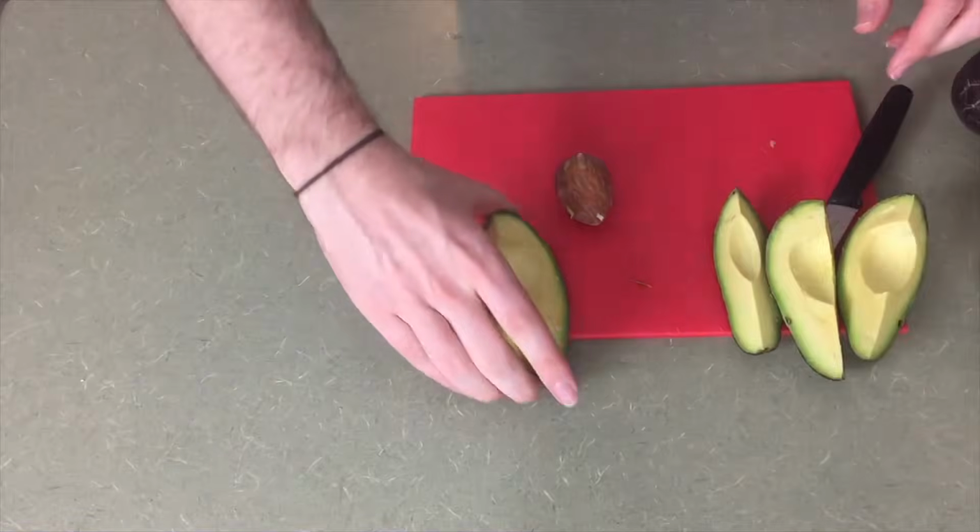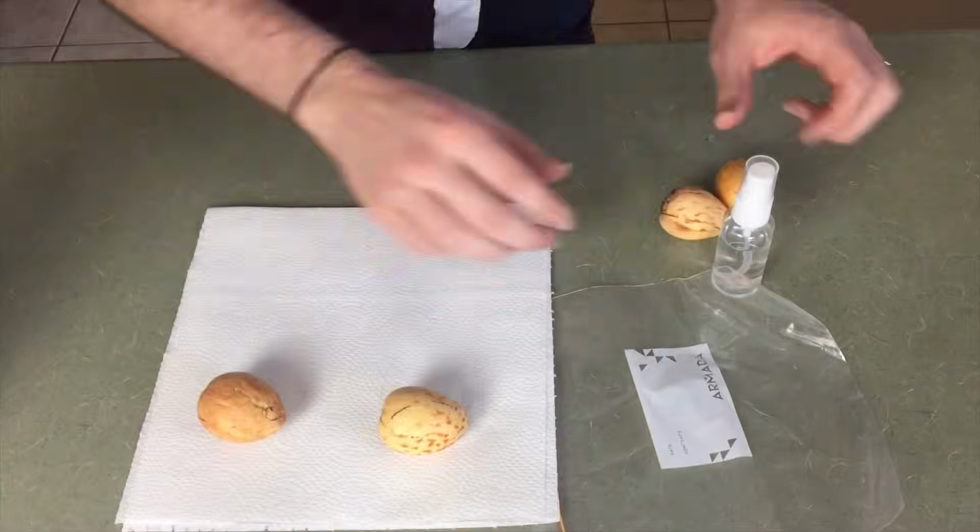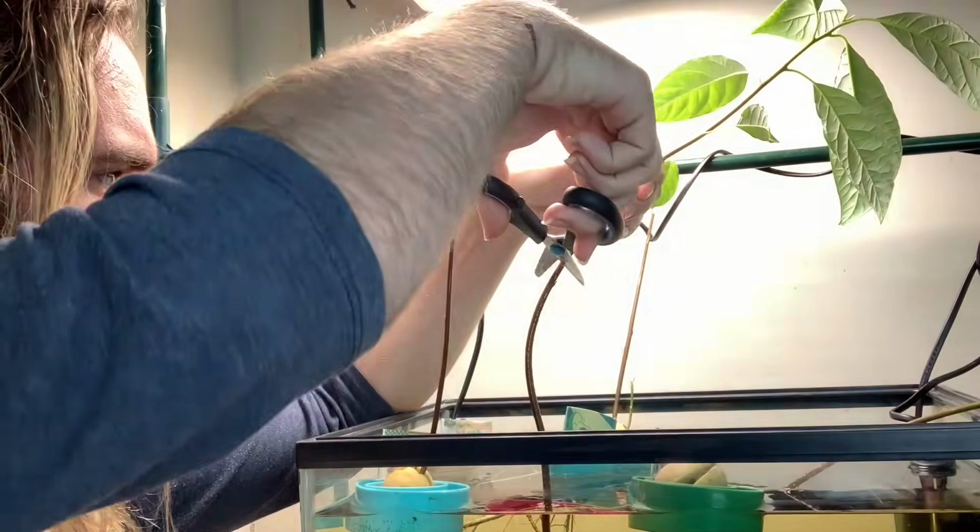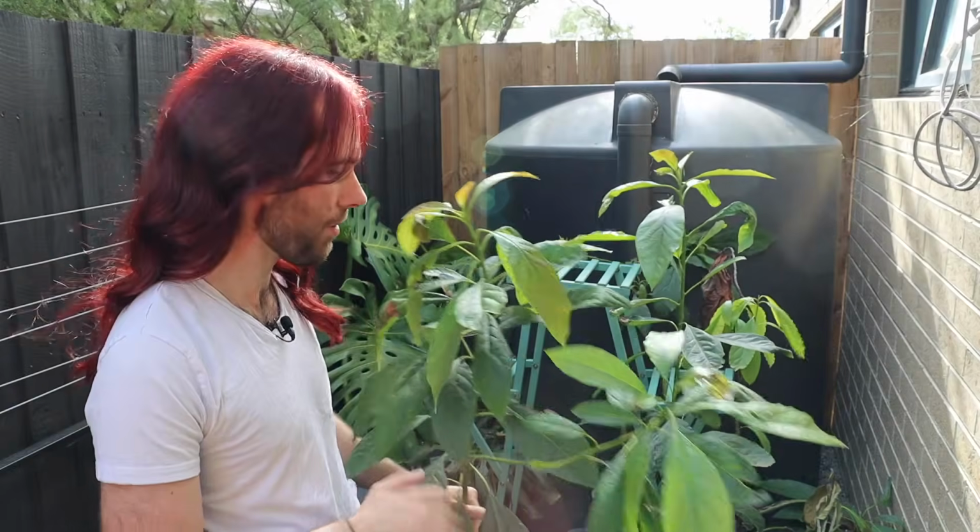The goal of this YouTube channel is to grow an avocado tree from seed to the point of bearing fruit whilst documenting the process, and Avocado Diaries, if this is your first time here, is the series on which I'm doing just that. So these are the two trees that I have been growing from seed and documenting very, very closely. They're a few years old now.